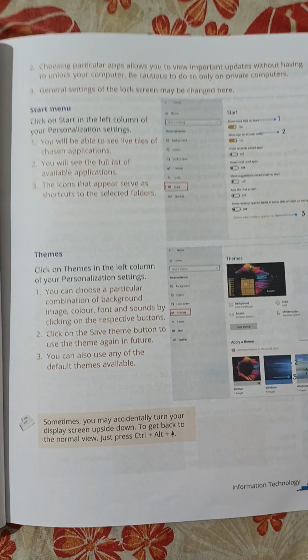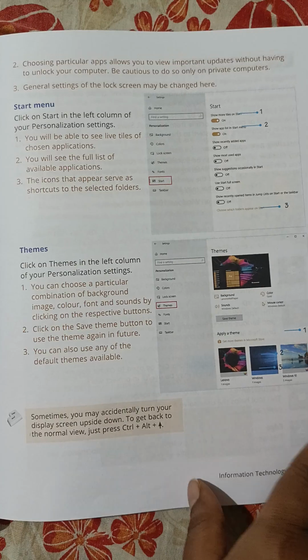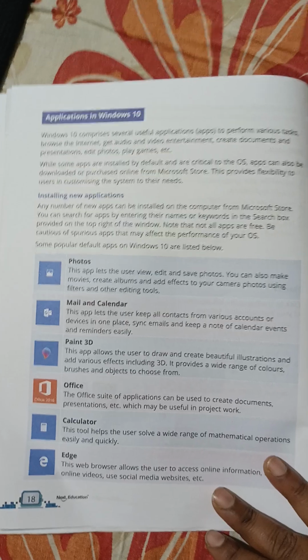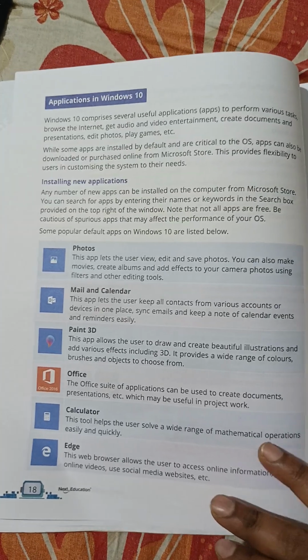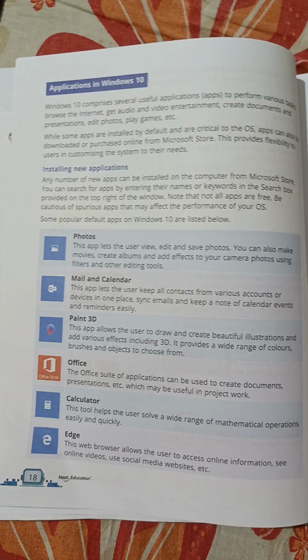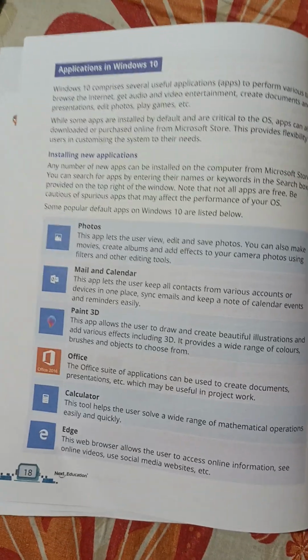In this chapter we are going to learn each and every setting of the computer, that is start menu, theme, each and everything. And then we can add photos and the mail, calendar, paint, 3D effects, and the application settings and calendars and calculators, Edge.